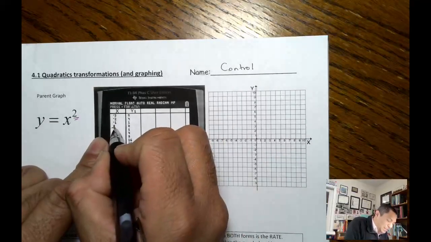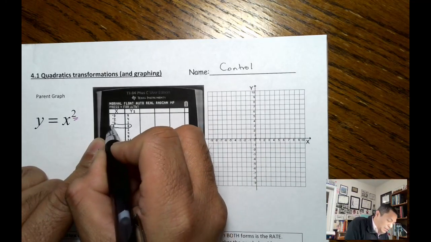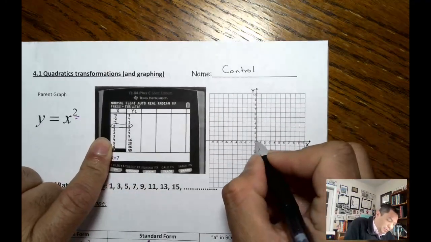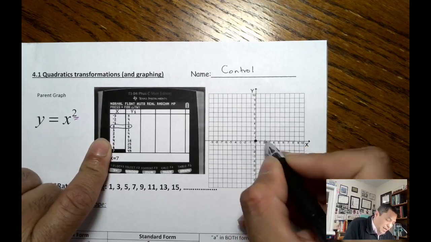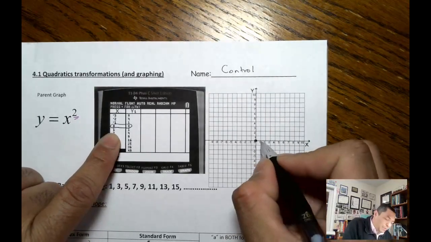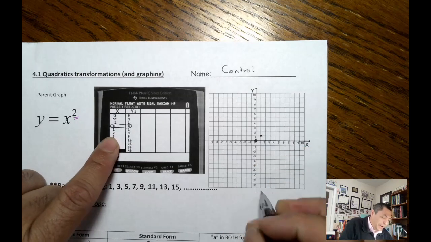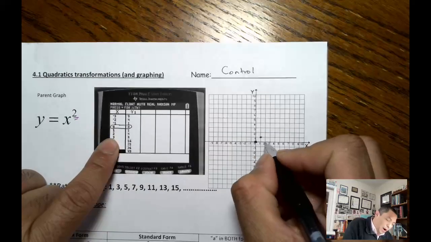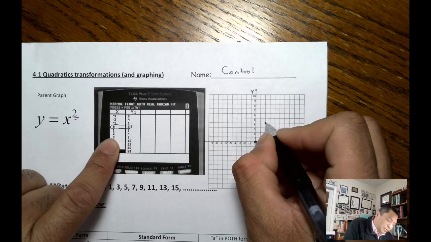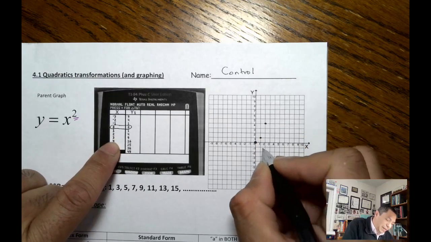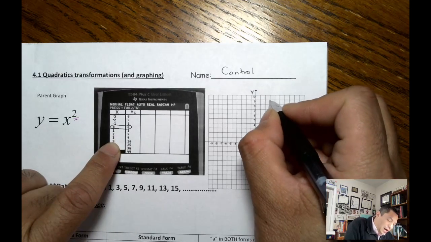When x is 0, y is 0. So I'm going to start with this point here, 0, 0. And then I have 1, 1. When x is 1, y is 1. When x is 2, y is 4. When x is 3, y is 9.